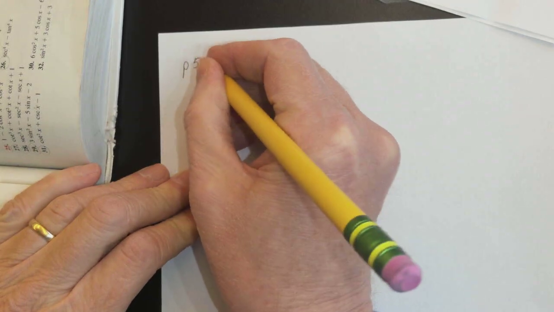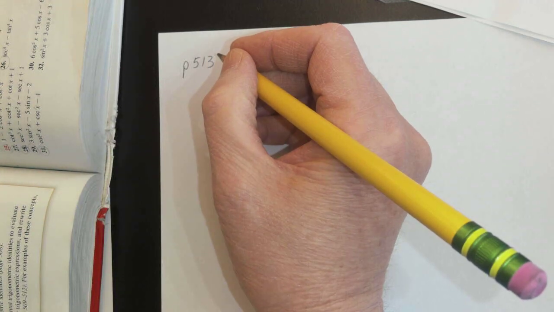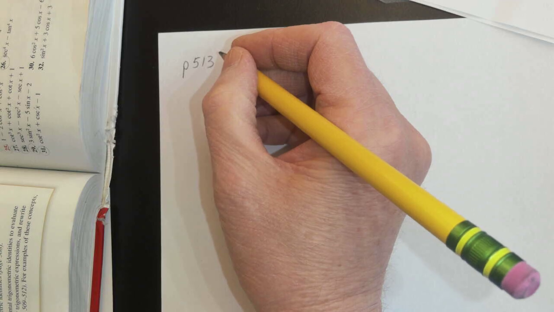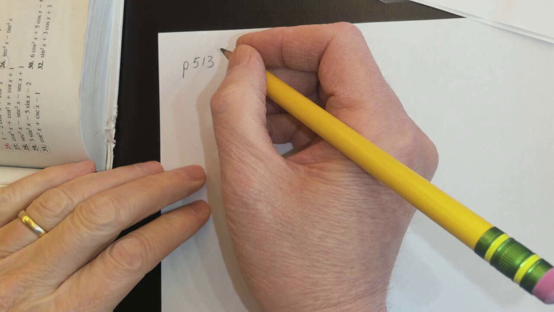All right, so page 513, and we can do any one of them, 7 through 12. Can we just pick one? Number 8. Okay.